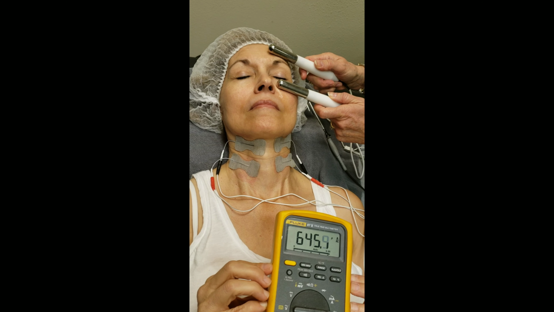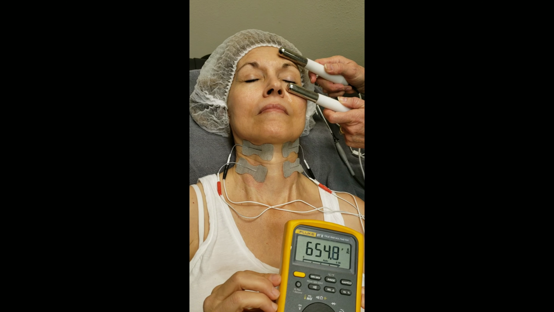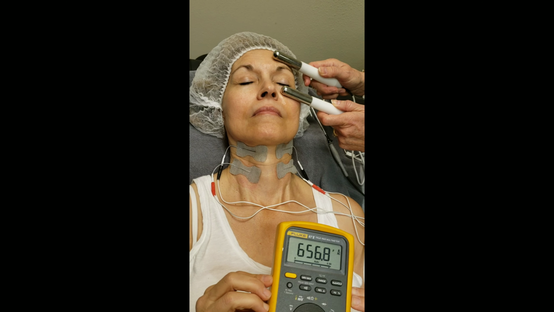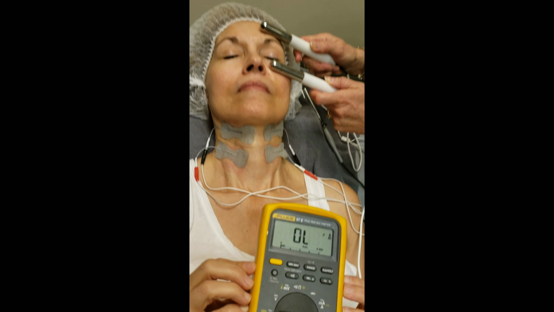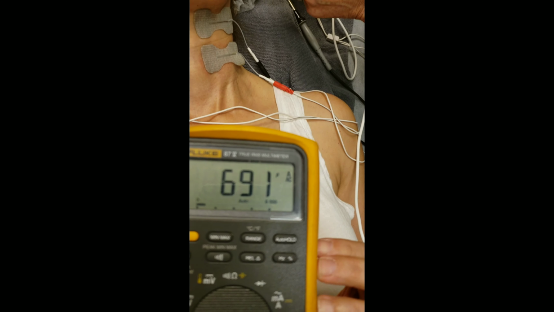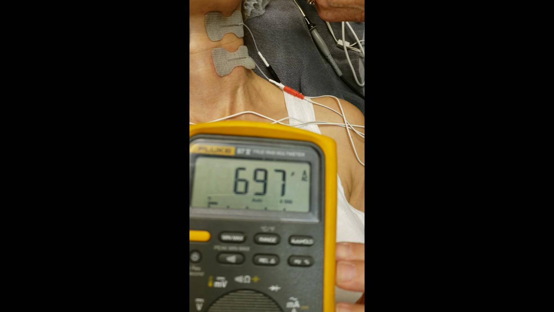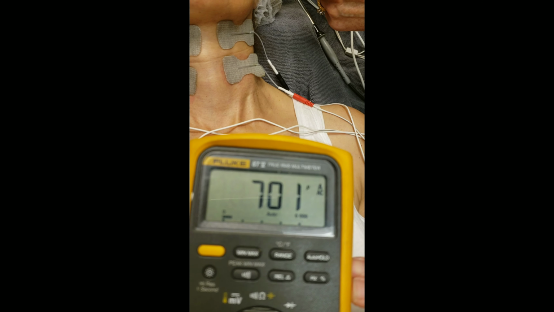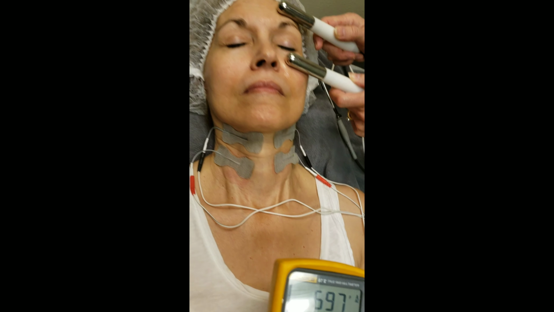So this Pico program requires about 655 microamps. As you can see, this is what we're reading now on the microamp scale. This is a Fluke meter that measures microamps, and we're at about 600 to 700.